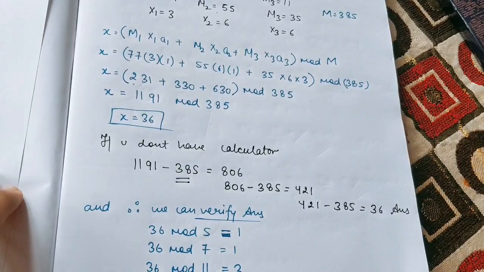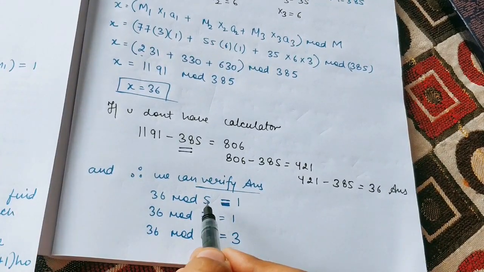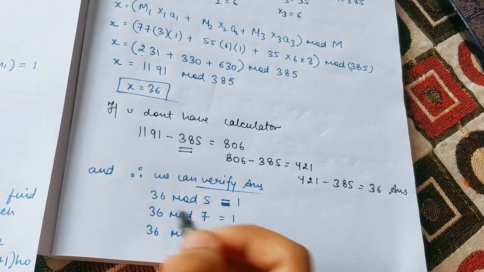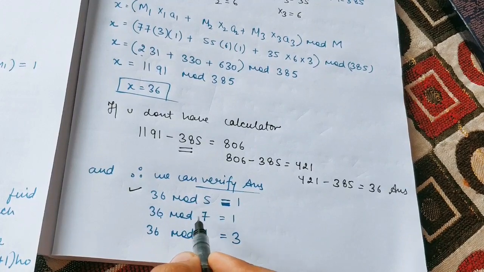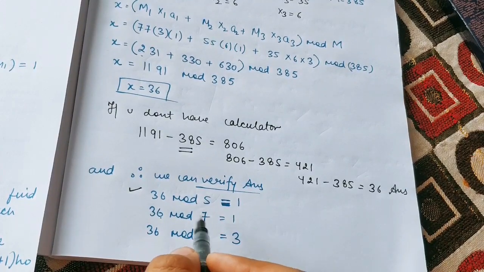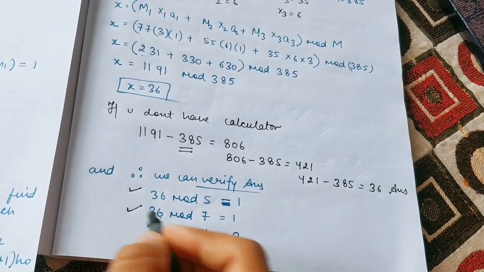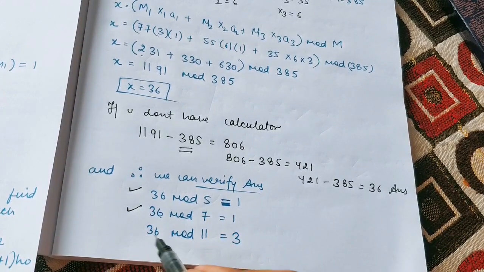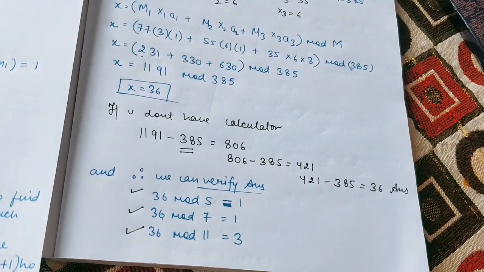Okay. And if you want to verify our answer, you can check. When we divide 36 by 5, 5 sevens are 35, so you get the remainder 1. Yes, the condition is met. 36 mod 7: when we divide 36 by 7, you also get the remainder 1, because 7 times 5 is 35. So this condition is also fulfilled. And in the third condition, friends, when you divide 36 by 11, you get the modulus 3, because 11 times 3 is 33, and subtracting 33 from 36 gives the remainder 3. So all these three conditions are met. In this way you can verify your answer.